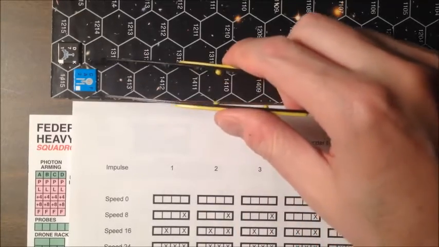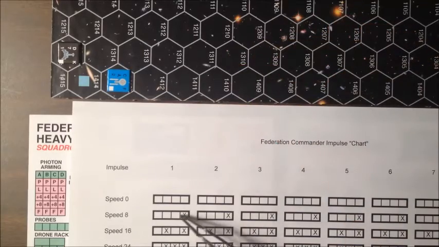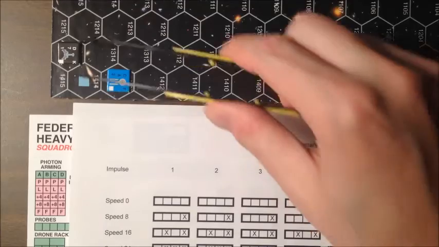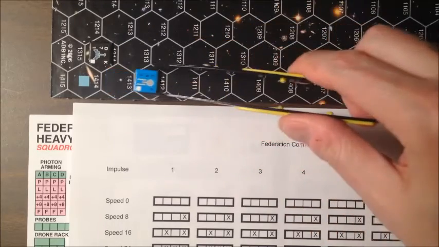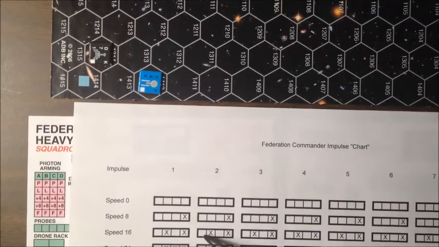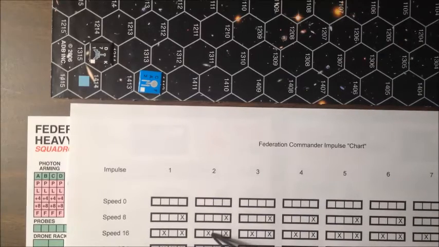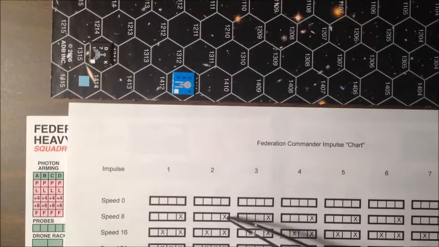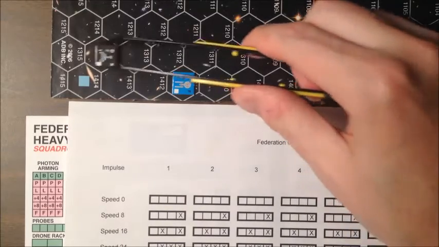That's the Fed ship. The Fed ship moves. Step 3, nothing happens. Step 4, both ships can move. Klingon ship moves 1, Fed ship moves 1. Impulse 2, same thing. Nothing happens on step 1, Fed ship moves on step 2. Nothing happens on step 3, Klingon and Fed ship move on step 4.